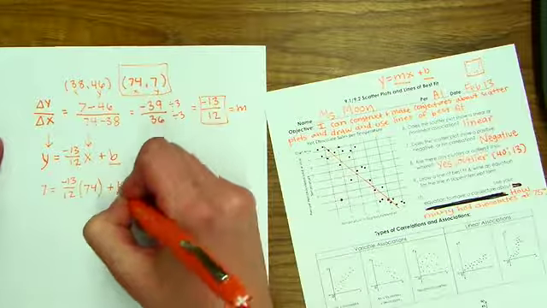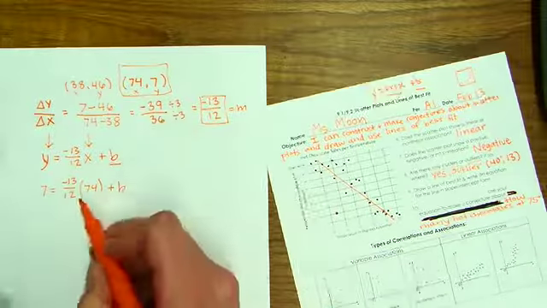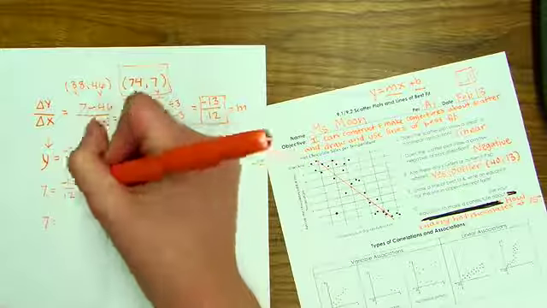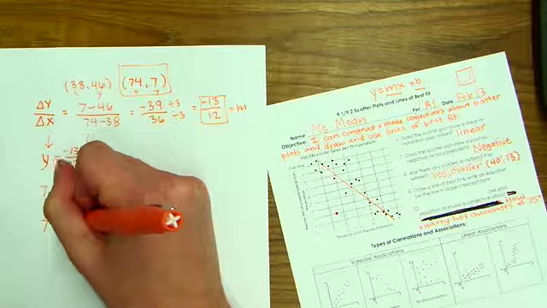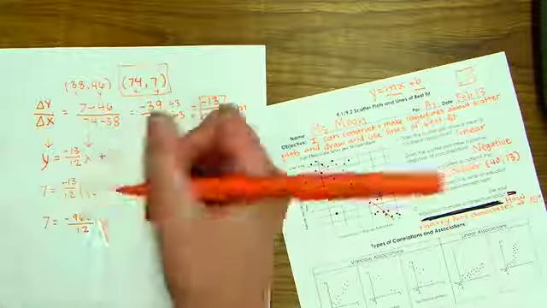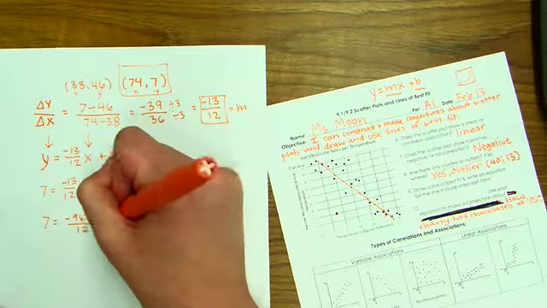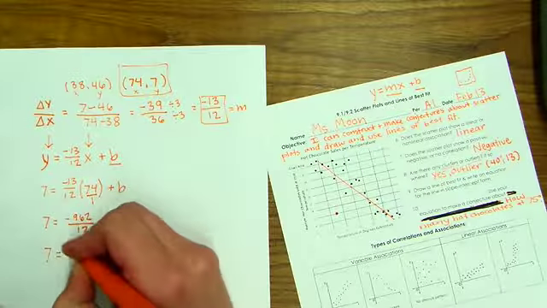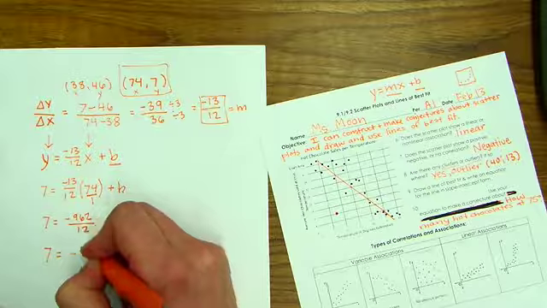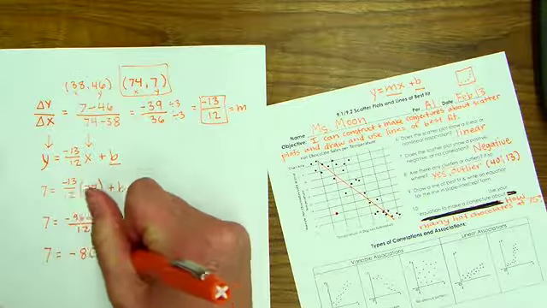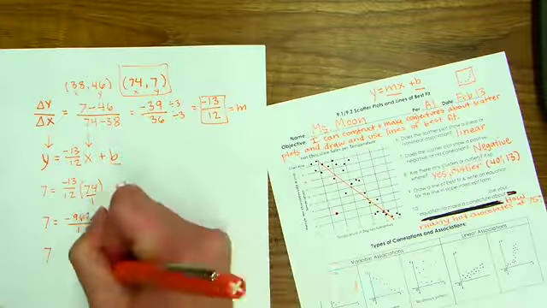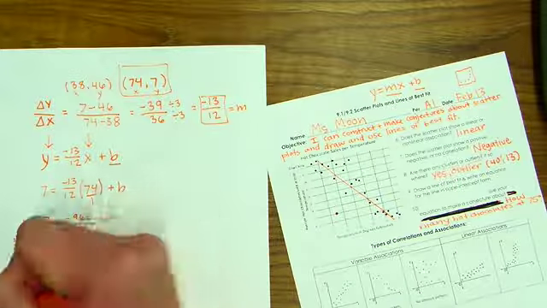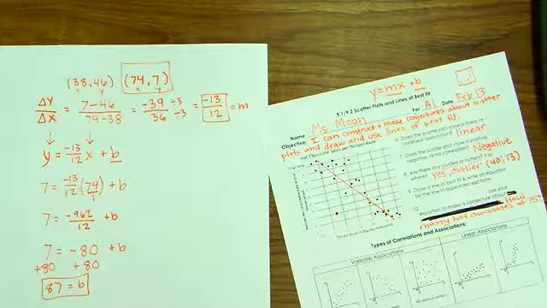example, plus b. Now when I calculate this term here, I'm going to get 7 equals, this is 74 over 1, so I'm going to multiply across the top, and I get negative 962 over 12 plus b. So now if I simplify this 1 step further, I get 7 equals negative 80 plus b. Then to get b alone, I just add 80, and I get 87 equals b. So 87 is my y-intercept.